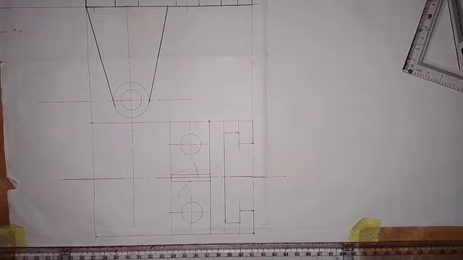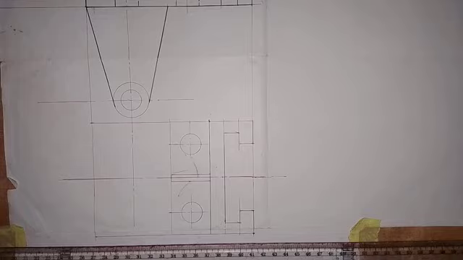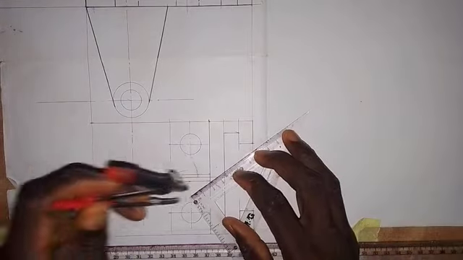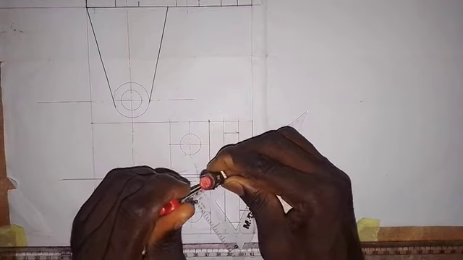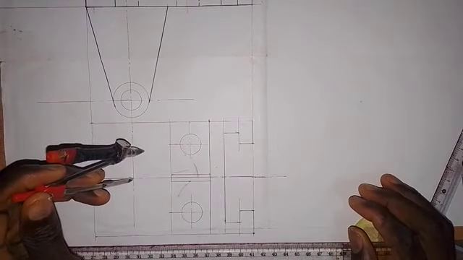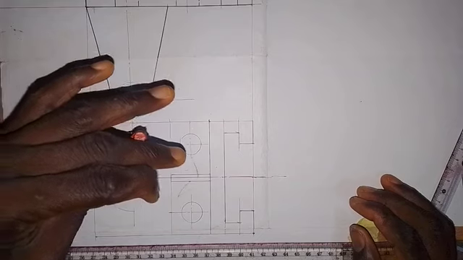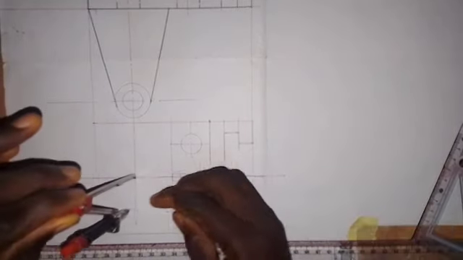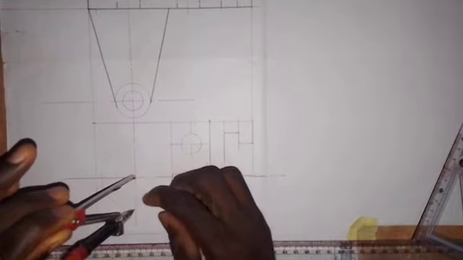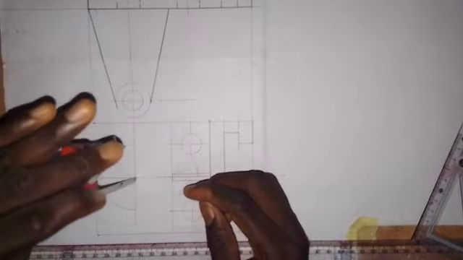All right, so let's start with the semicircle. The semicircle has a radius of 30 millimeters. So we have to take a measurement of 30 millimeters. So this is 30 millimeters here. We put the pinpoint here, and we draw a semicircle. So it goes like this. All right, so we have the semicircle there.